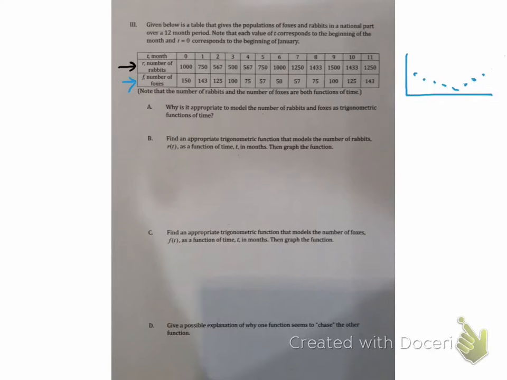In fact, let's make an educated guess over here. Let's just draw a new little line here. What if I went out to month 12? What would be your guess for both rabbits and foxes? How many rabbits would you expect in December? At the beginning of December, how many would you expect to be?